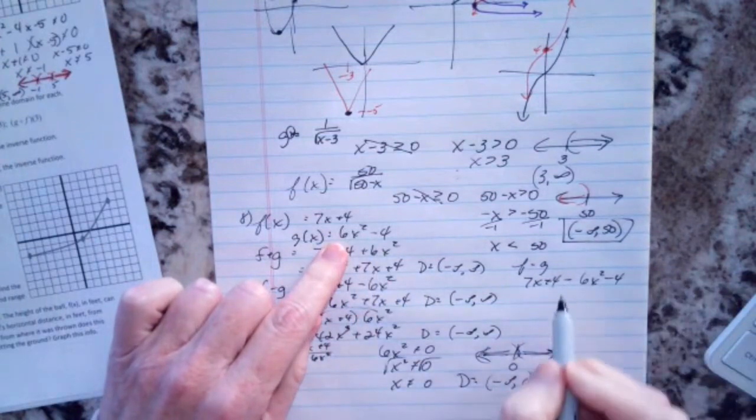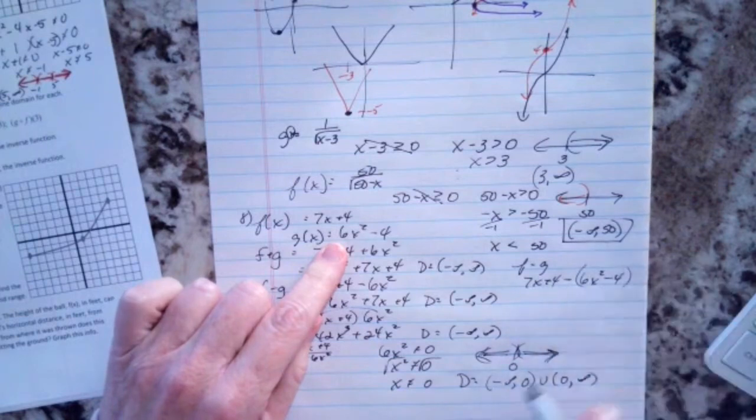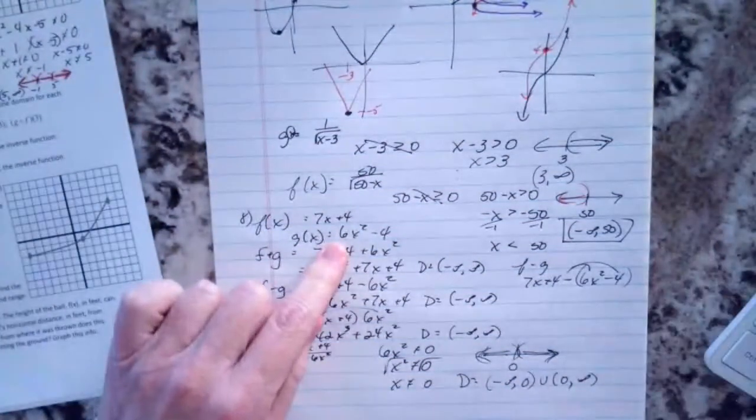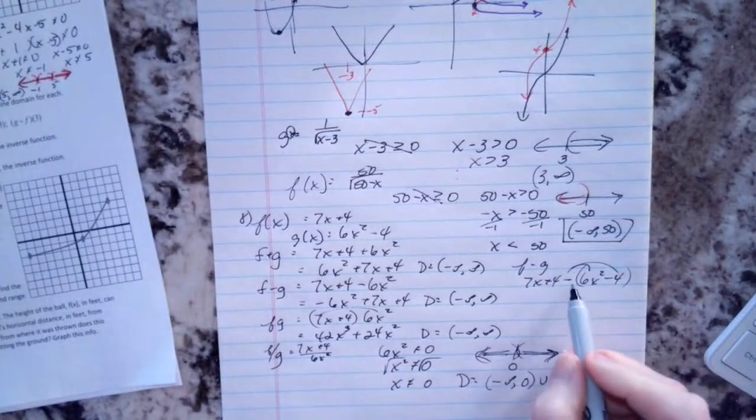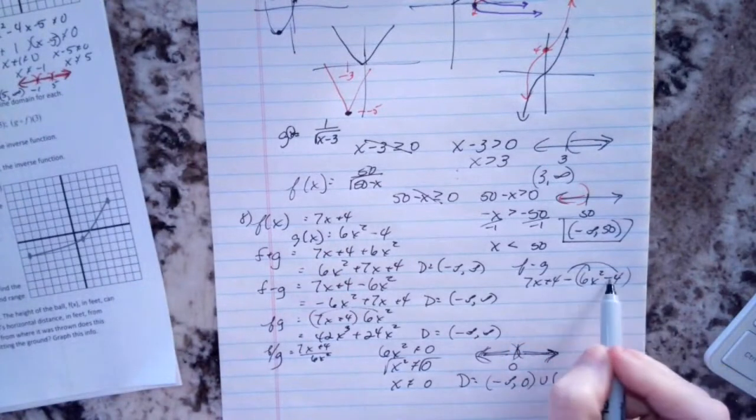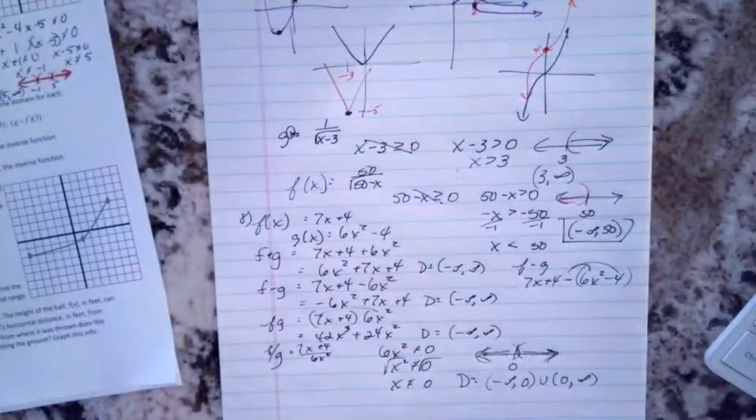That's not going to cut it. You've got to subtract both of them, and then you'll have to distribute. So if you're subtracting 2 terms, you have to be very careful that you distribute that negative. That gets so forgotten by you guys. You've got to remember it.